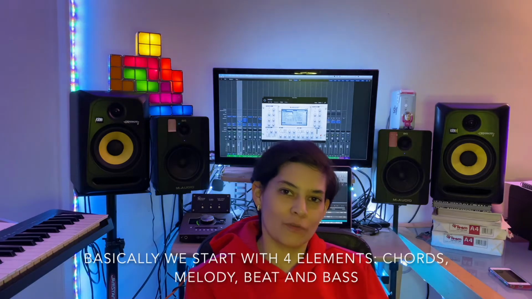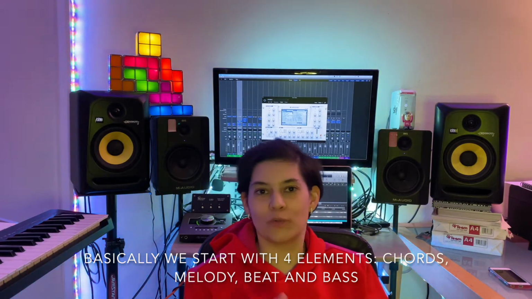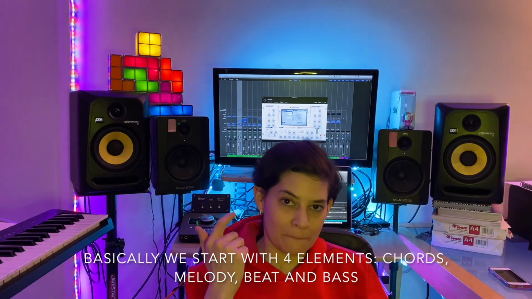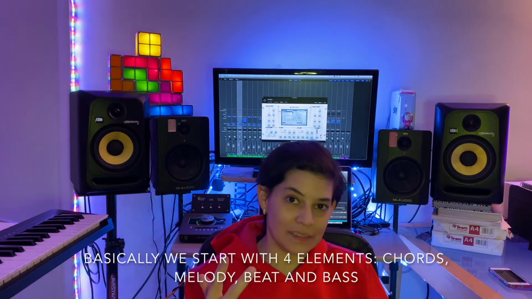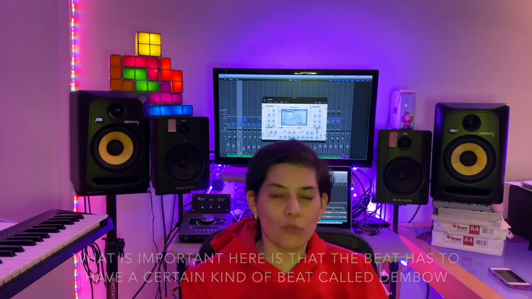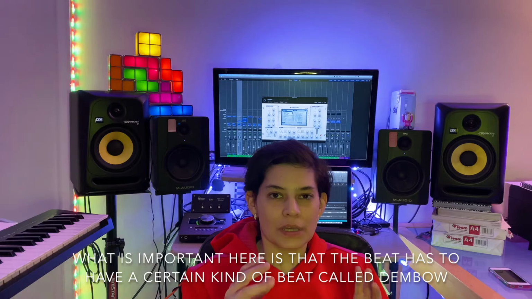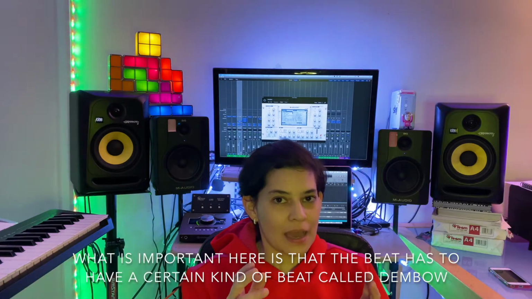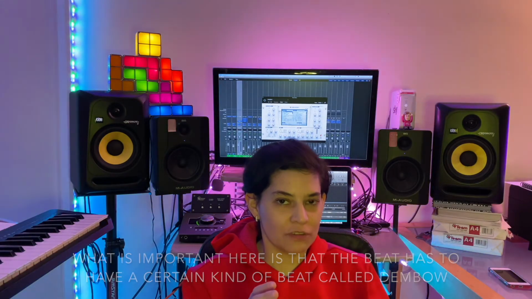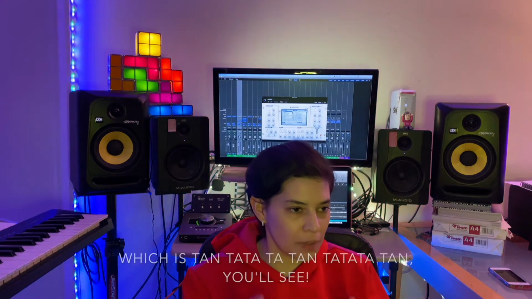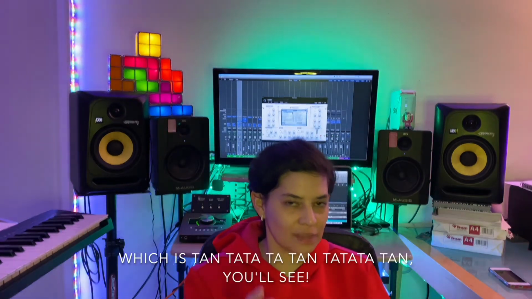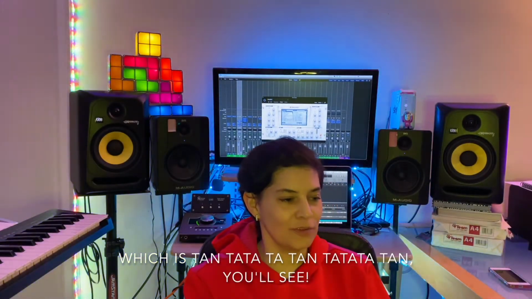Basically, we start with 4 elements. We start with chords, melody, beat, and bass. What's important here is that the beat has to have a certain kind of beat called dembow, which is ban ta ta tan ta ta ta tan ta. You'll see.